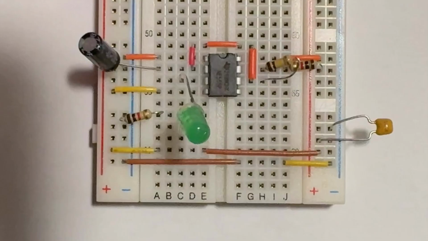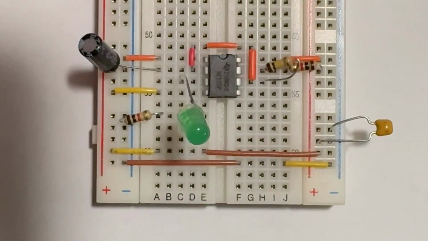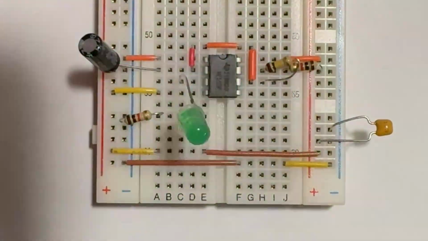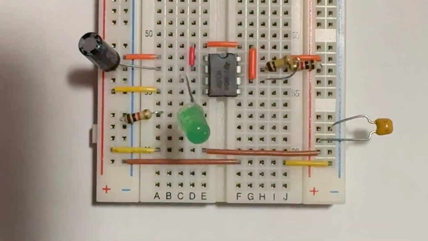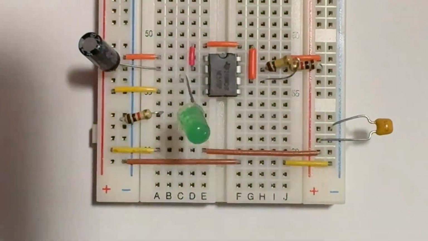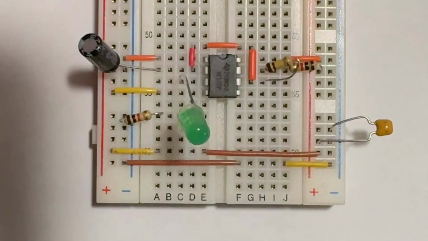This is a demonstration of the 555 integrated circuit in its astable, packed form, being used to generate a continuous clock signal. The output is displayed visually on an LED connected to the 555's output. The frequency of the square wave signal is determined by a resistor and a capacitor in the timing network.